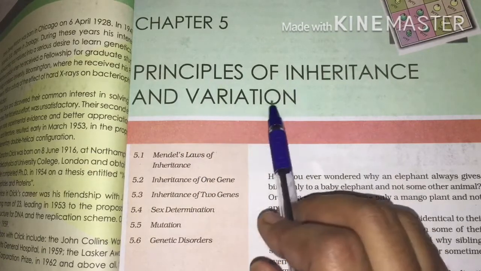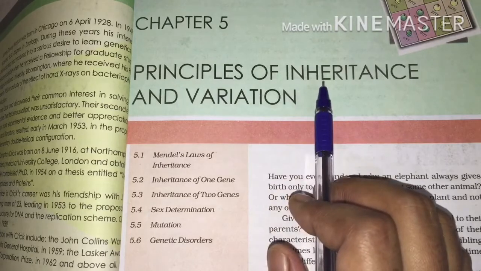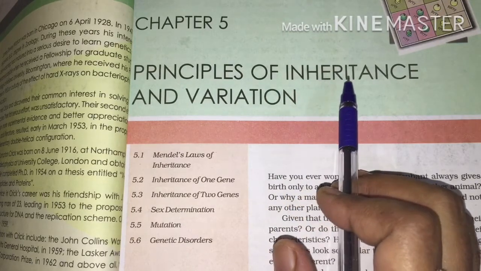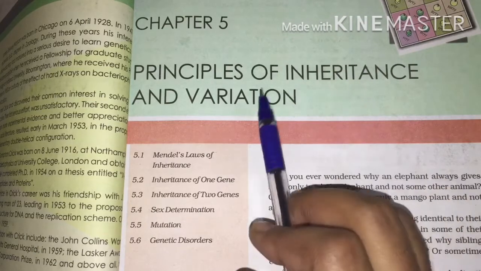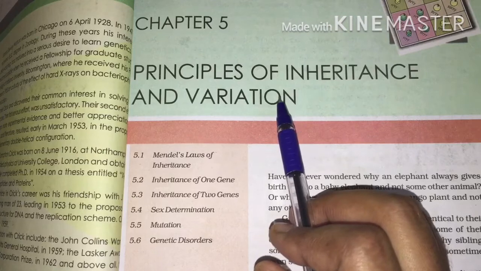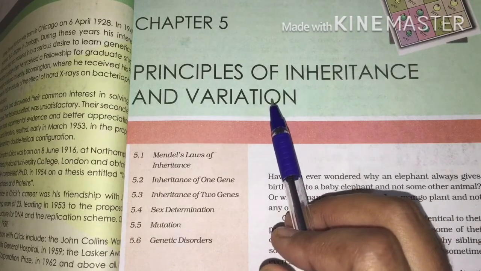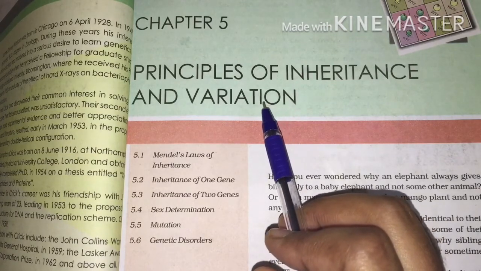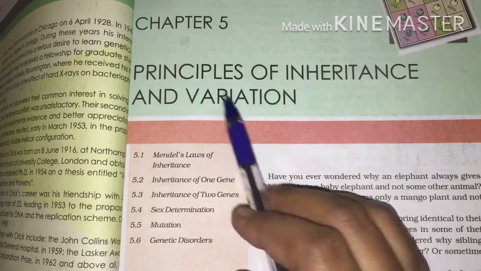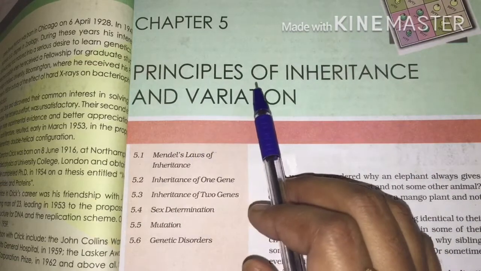Now, in this chapter, what do you mean by inheritance? In the easiest terms, I can say inheritance is that which gets transferred from parents to offspring. Variation is what? It is nothing but the differences among individuals. As you can find some variation between you and your parents, you can also find some similarity. That similarity is because of inheritance. So we should discuss this in detail.